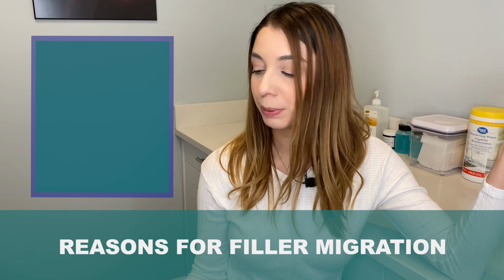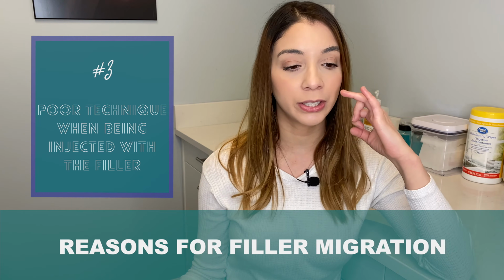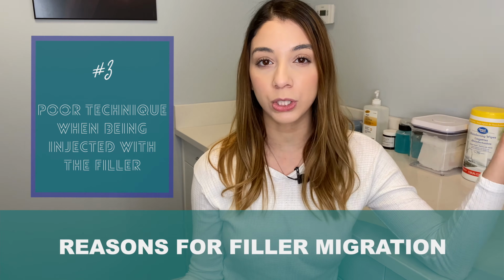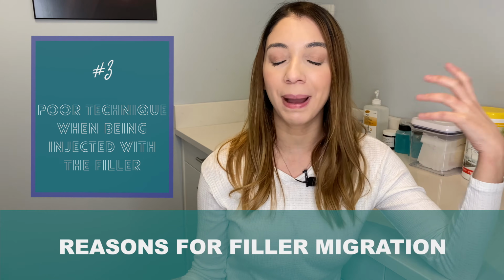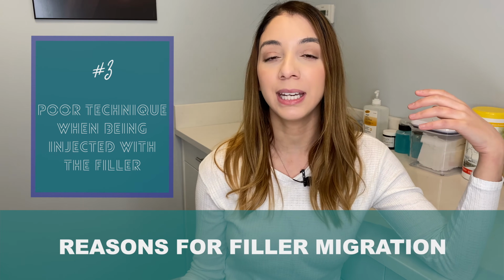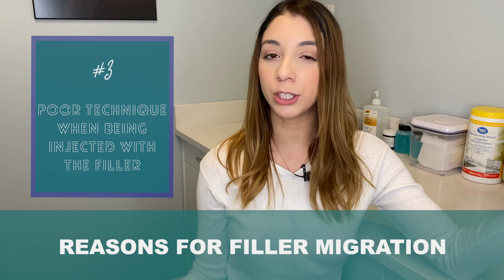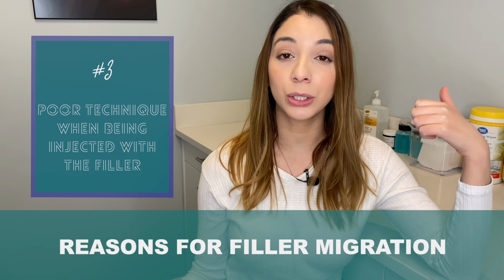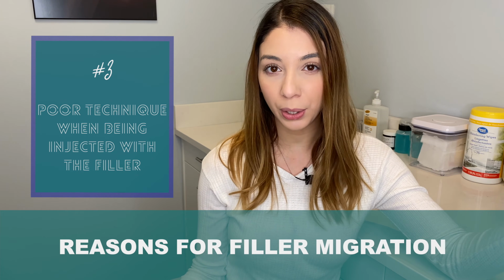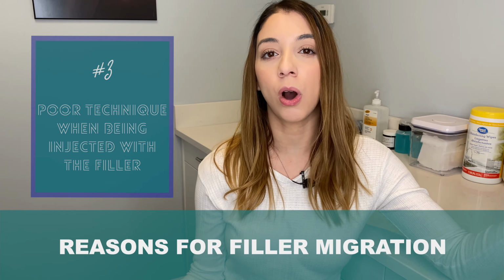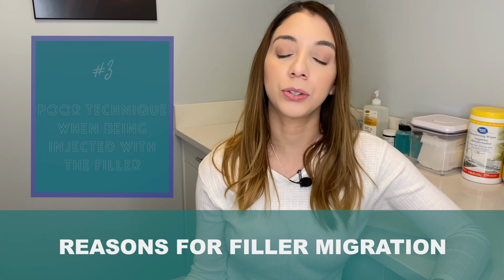Another reason would be poor technique. So if you were injected poorly, if the lip border was not really respected, that can create again that lower path of resistance where the filler will be inclined to go. Another thing when we're talking about poor injection technique is injecting too quickly. If you inject too quickly, that can be a problem as well, or injecting into the wrong plane of the face. That can also lead to migration.